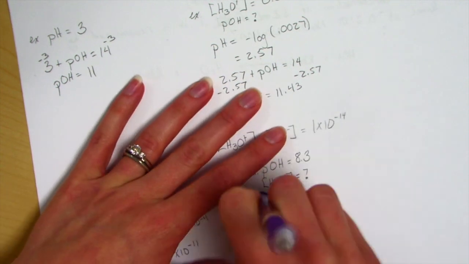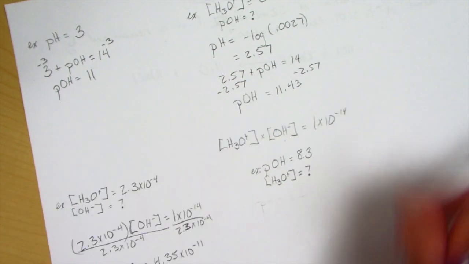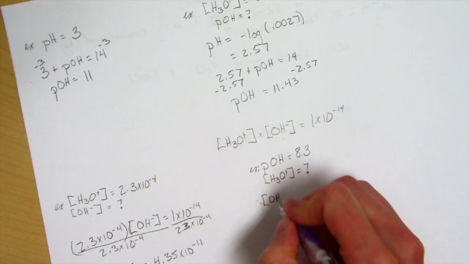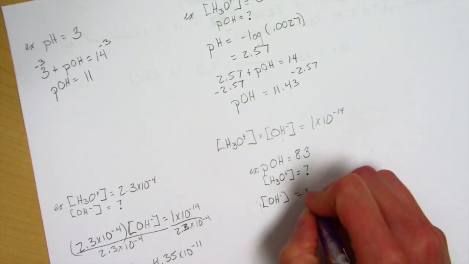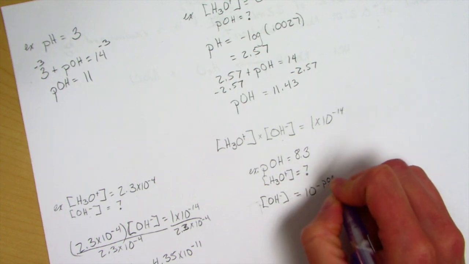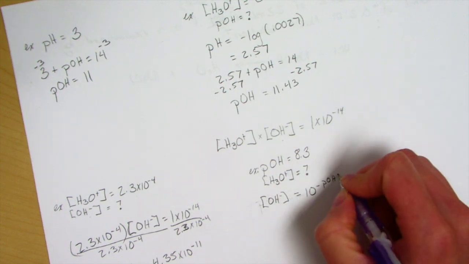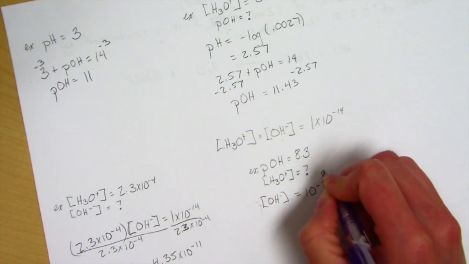So the path I want to figure out what pH is if pOH is 8.3. Oh, no, I don't want to do that. I want to do the concentration of OH minus equals 10 to the negative pOH, or in this case, 8.3.